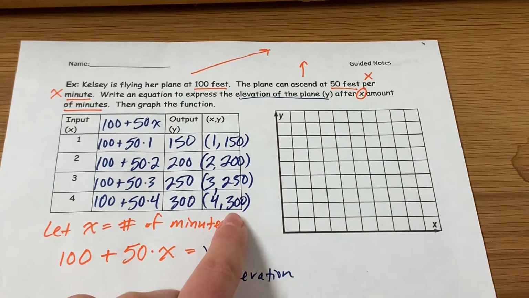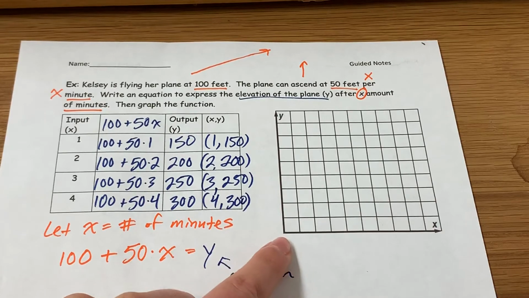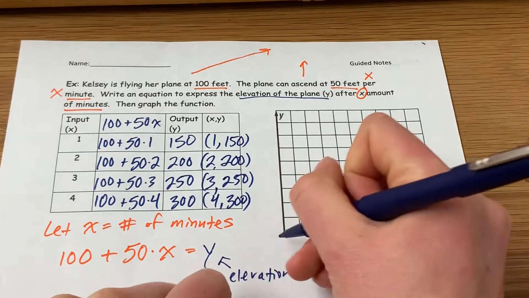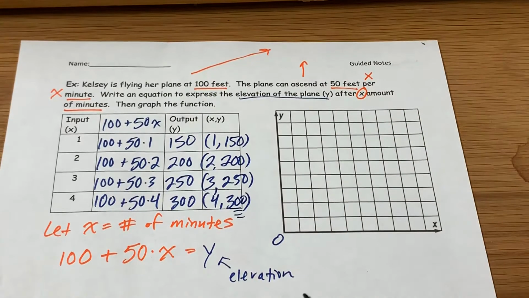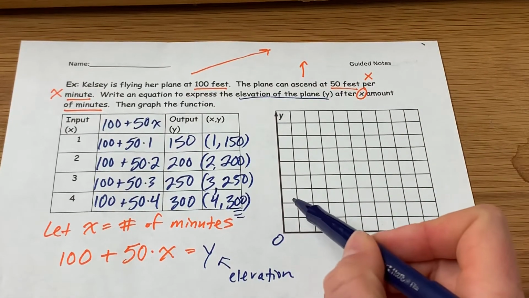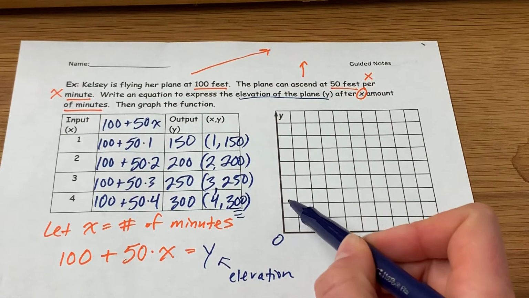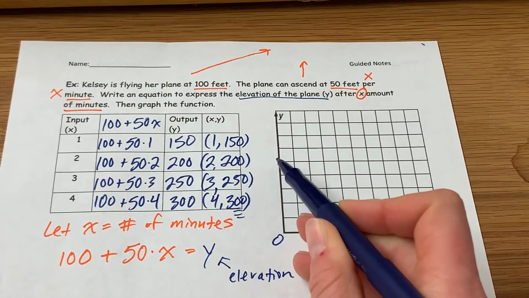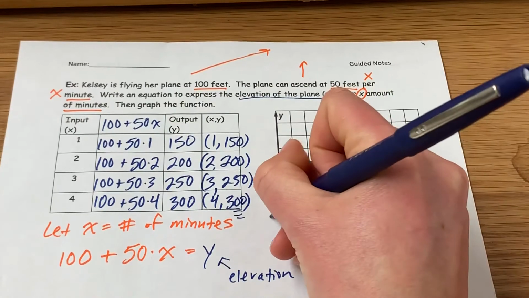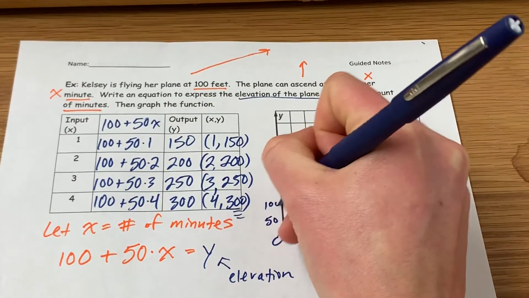Okay, these are really big numbers, so I'm going to have to be super careful with what I skip count by. We always start at 0. So my y has to get all the way up to 300. So I might want to skip count by 50s. Let's say 50, 100, 150, 200, 250, 300. Perfect. So I'm going to skip count by 50s.